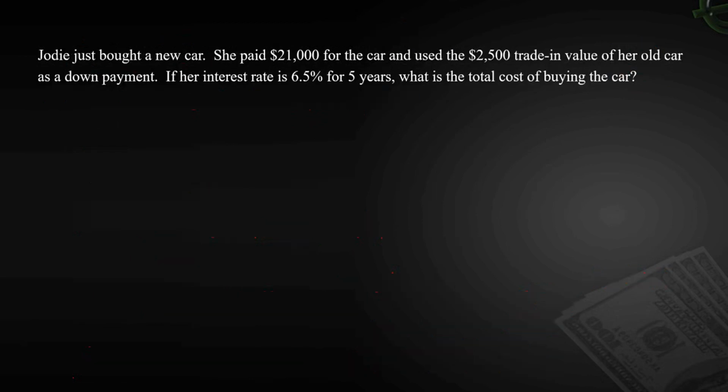All right, let's do example problem number 2. So Jody just bought a new car. She paid $21,000 for the car and used the $2,500 trade-in value of her old car as a down payment. If her interest rate is 6.5% for 5 years, what is the total cost of buying the car?